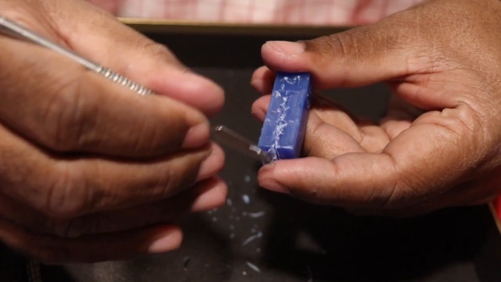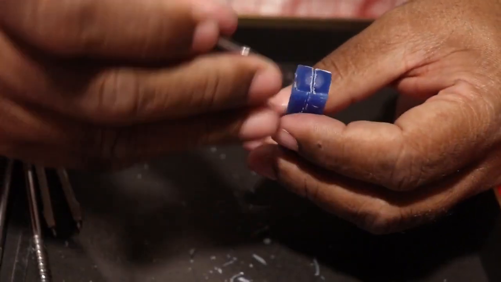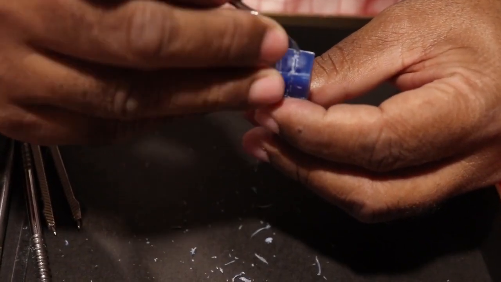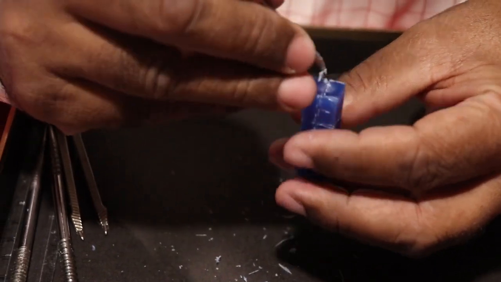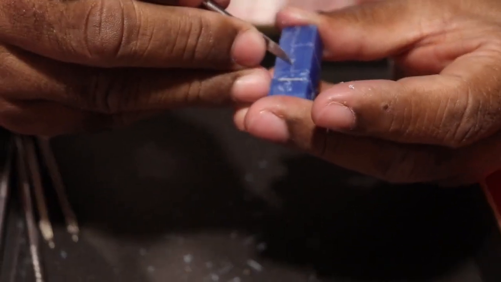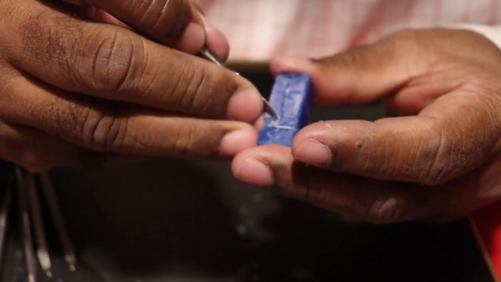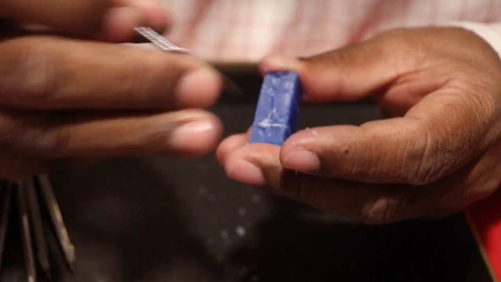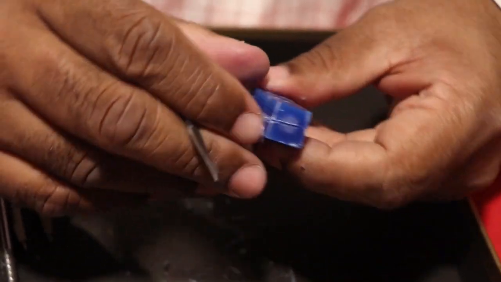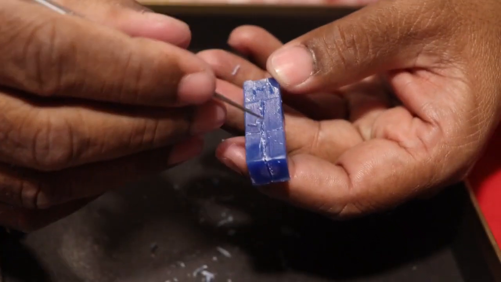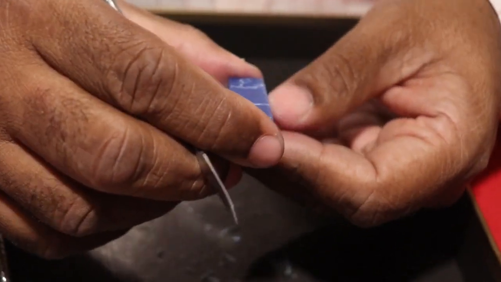This is now the mesial side I'm talking about, crossing the incisal and also on the distal. So this is a reference point that I have marked from mesial, incisal, distal.